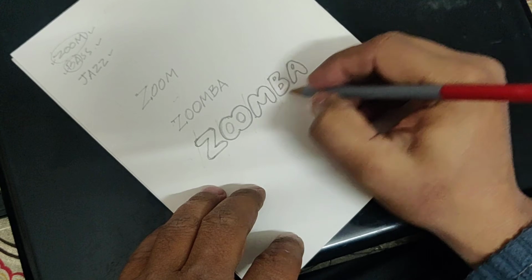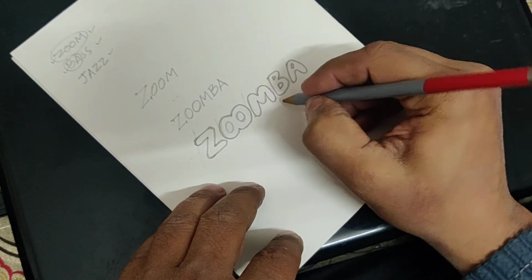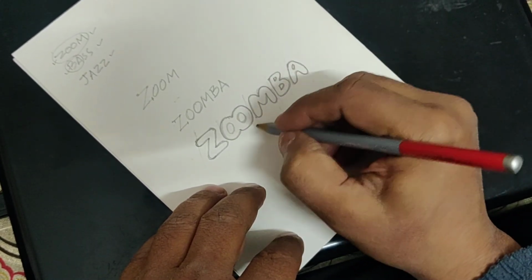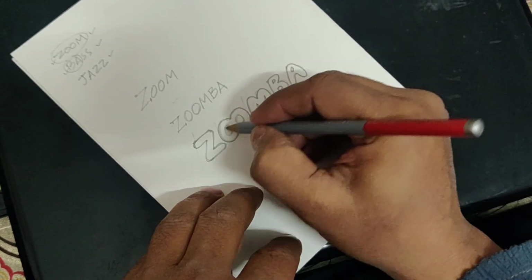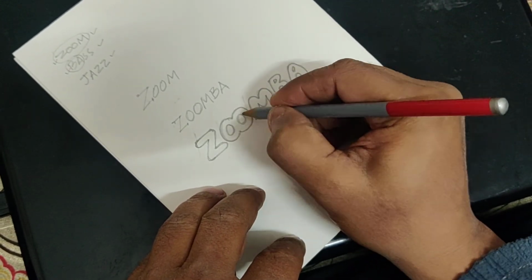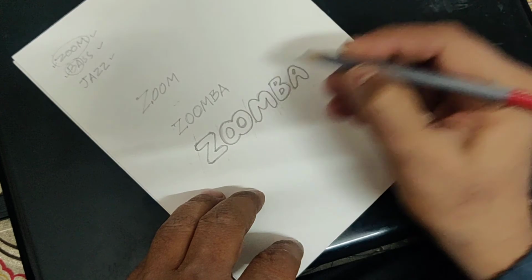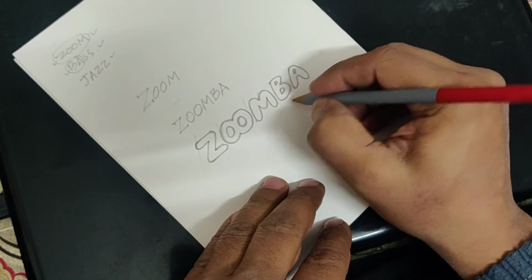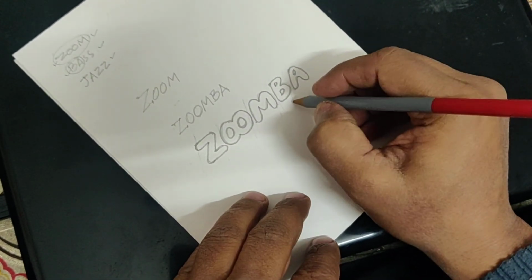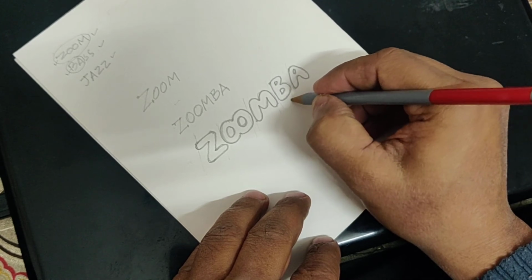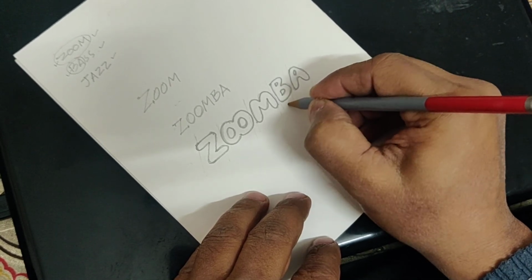Now if we also mention the bandwidth here, then our logo will be complete. Say the bandwidth is 98.5 or 96.7, so we can mention it here.